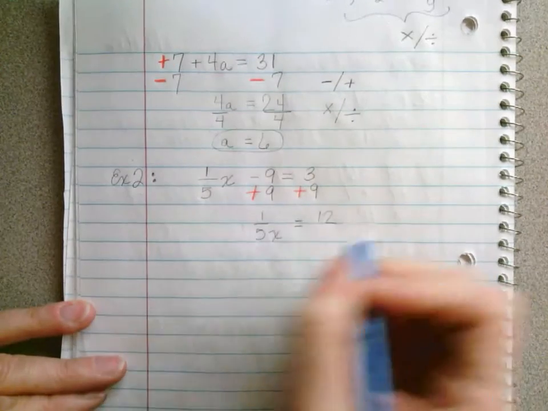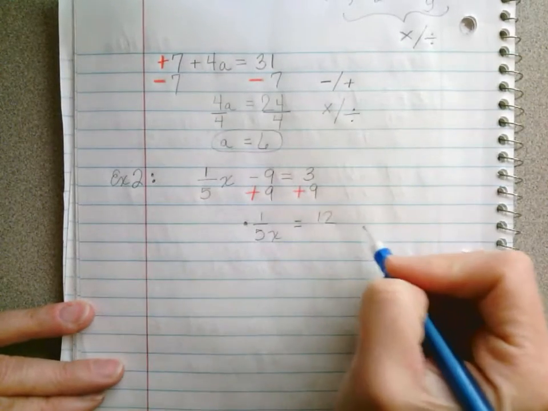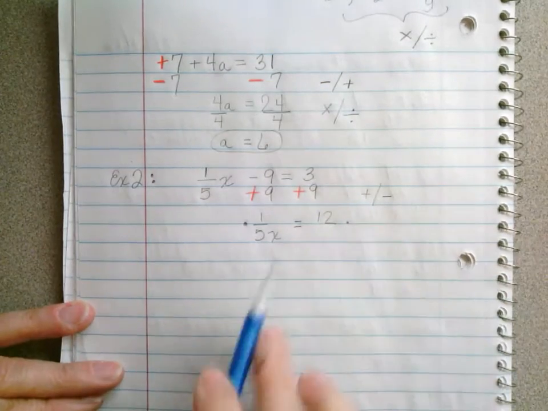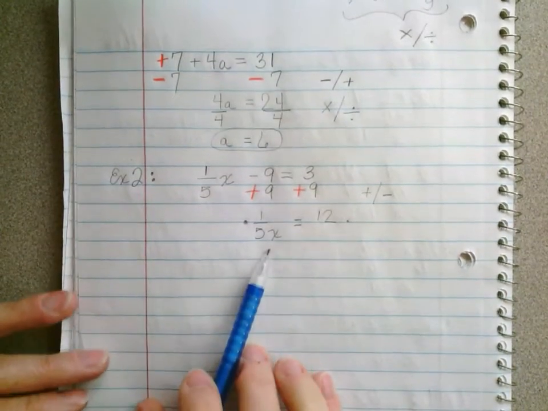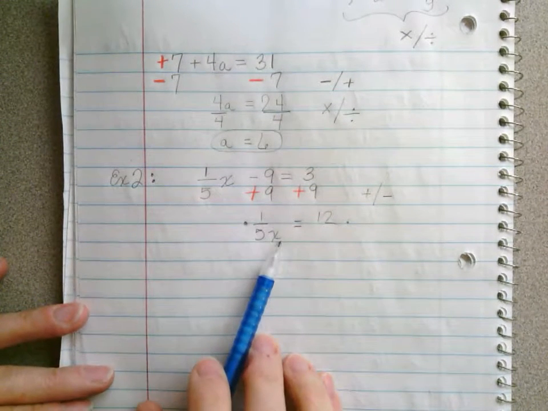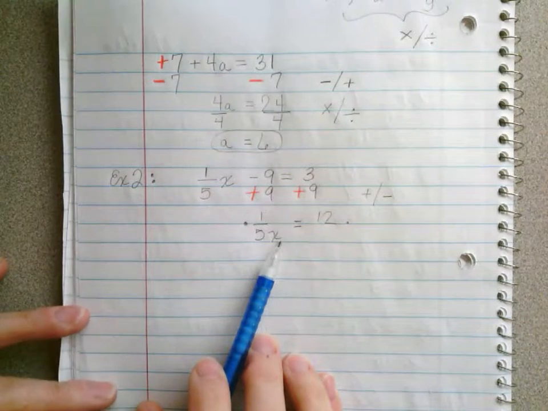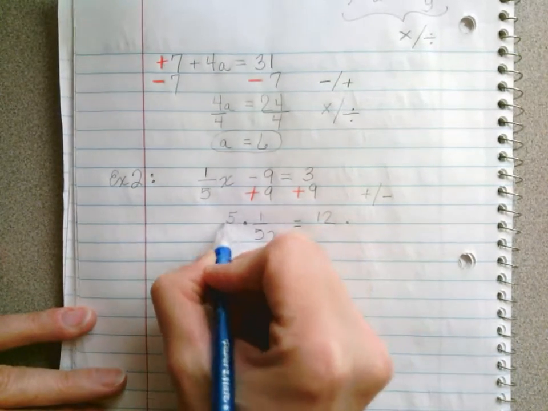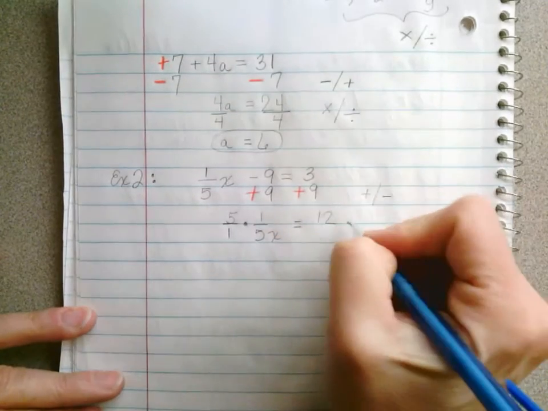1/5 of x is equal to 12. What am I going to do now? Multiply by 5 because you want to divide. Technically, this means 1/5 multiplied by x, but you cannot divide by a fraction. Instead, you multiply by a reciprocal. The reciprocal of 1/5 is 5/1.